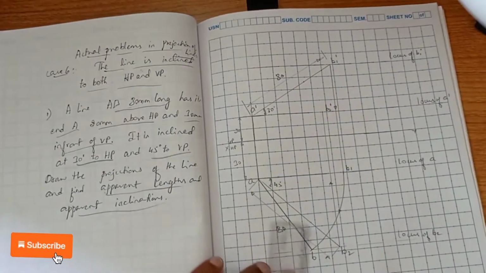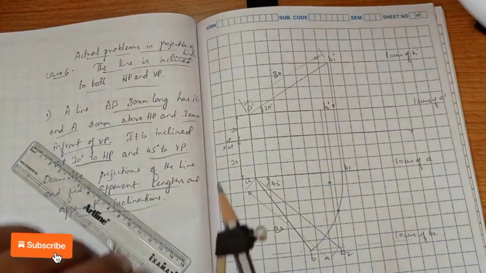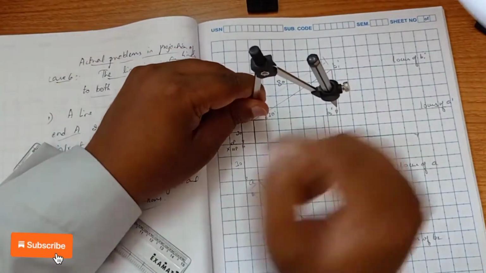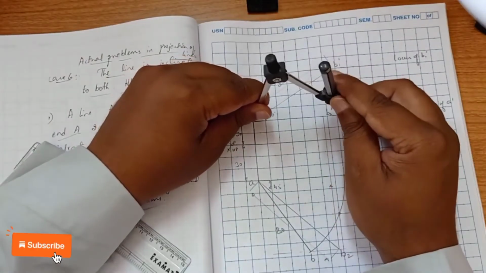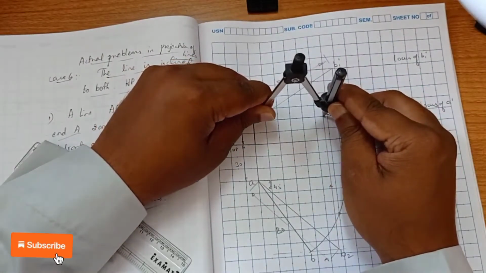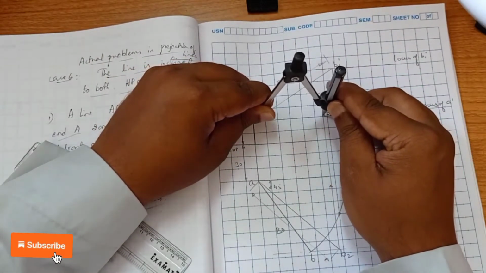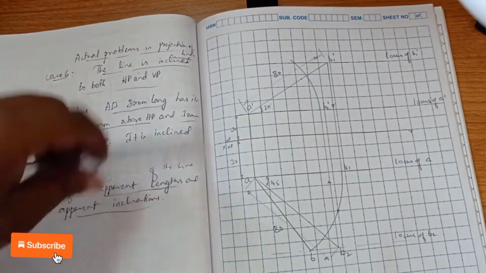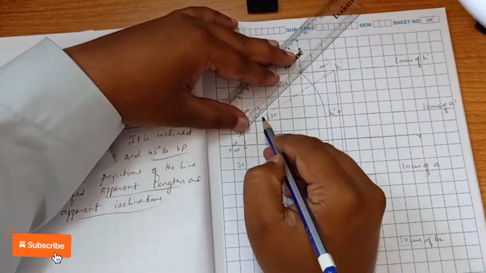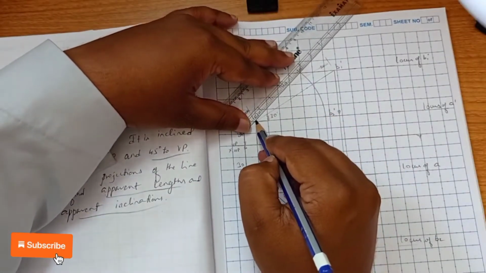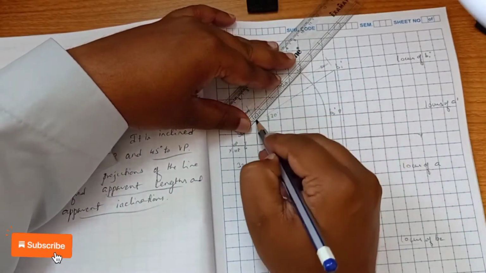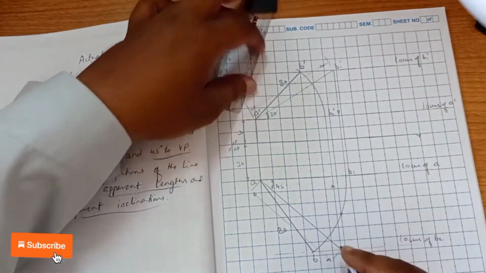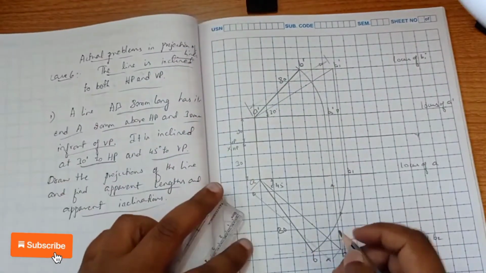By measuring with the compass from here, B2 dash, we have to cut the arc till the locus of B dash. Now we can join where the arc has been cut. This is A dash, B dash.